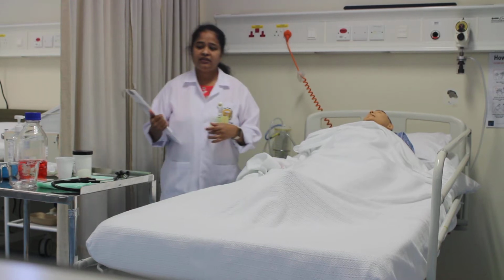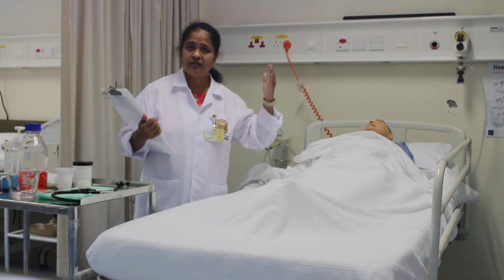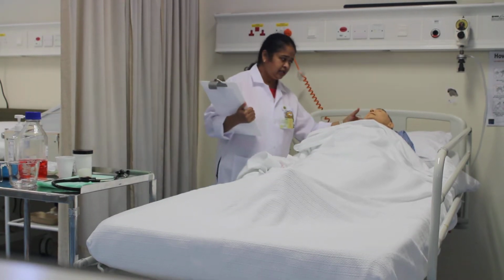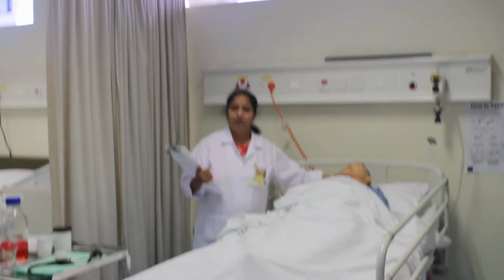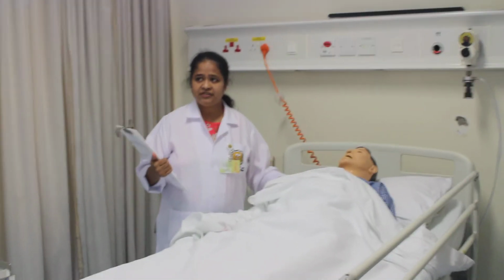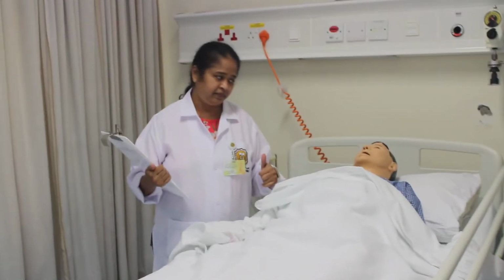Okay, now what are all the things we are going to assess before we put the NG tube into the patient's nose? I want to check whether the patient is able to cooperate, and able to understand what I say. Okay, the patient is conscious, so he can understand and he can cooperate with me.